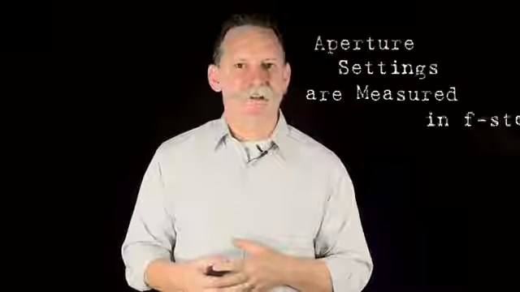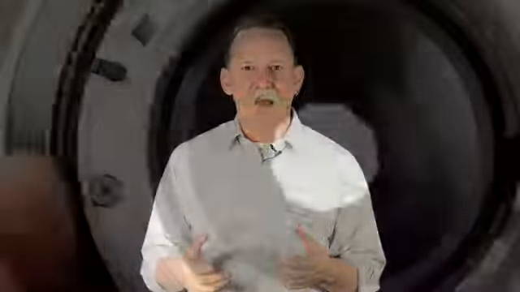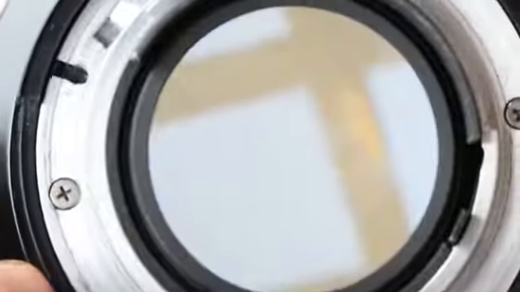Aperture settings are measured in f-stops, and this is a standard photographic measurement based on the focal length of the lens. A standard kit zoom lens that comes with a DSLR camera will often have a widest aperture setting of say f4 or f5.6, whereas a fixed lens, say a 50mm, can have an aperture that will open up as wide as f1.8 or 1.4 and let a lot more light into the camera.